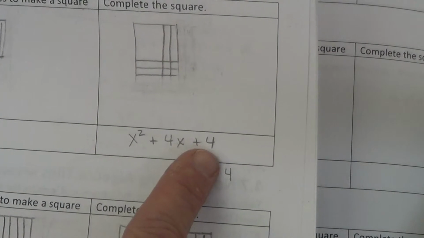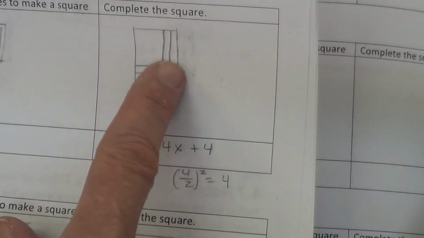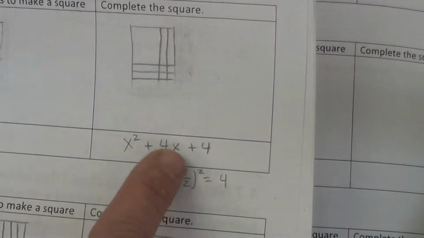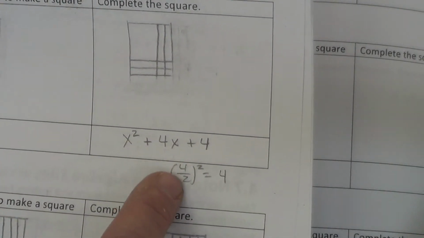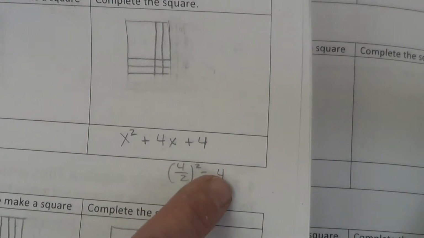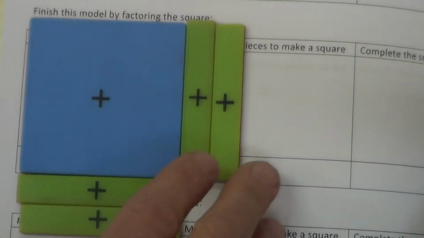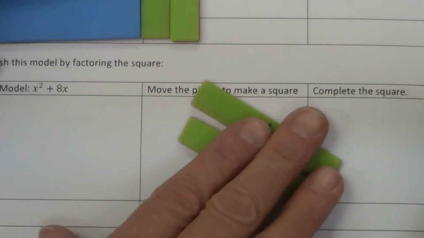And how we get that 4? If you're building it, you just fill in the square. If you're not building it, you take this middle number, divide by 2, and square that. 4 divided by 2 is 2. Squared is 4. So that's how we complete the square.